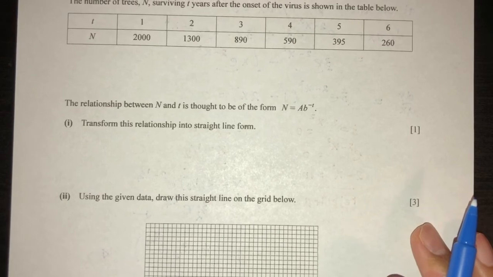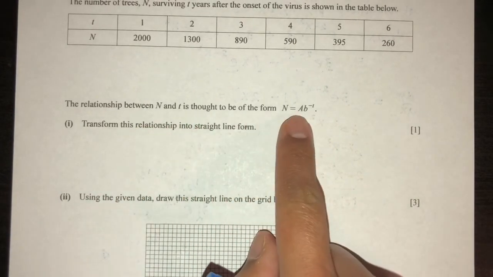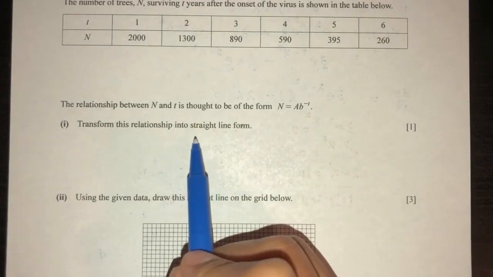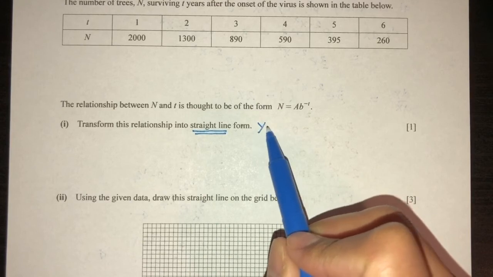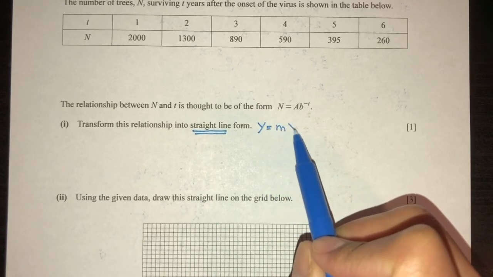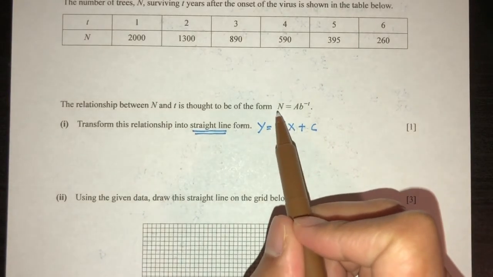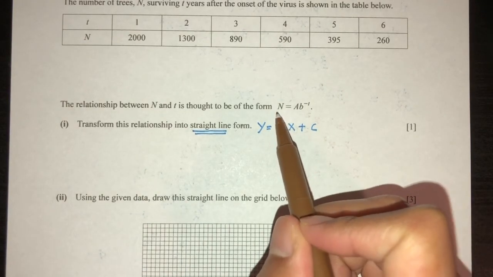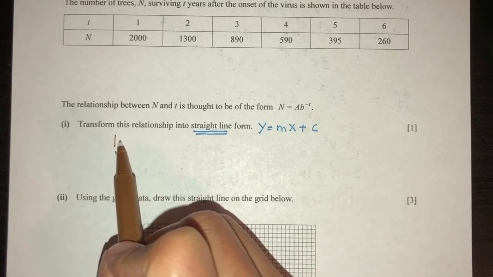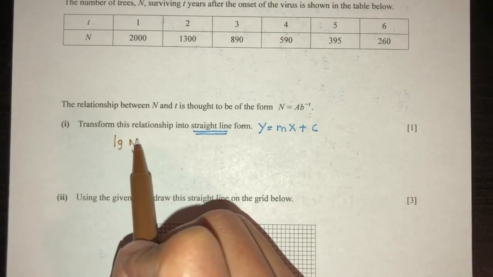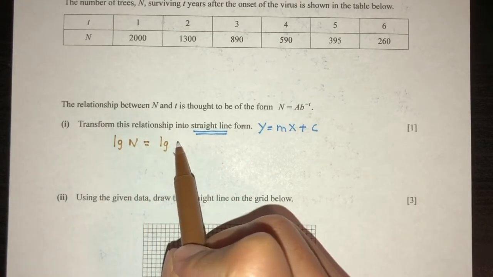Now part 1, we have the relationship between N and T thought to be in the form of this. Part 1, reduce it to a straight line. So we have to make this become a straight line, which means we have to show it can be in the form of y equal to mx plus c. So step by step, first we can apply ln or log on both sides. Let's apply ln. There's no difference. You can apply either one that you want to apply. It is up to you.